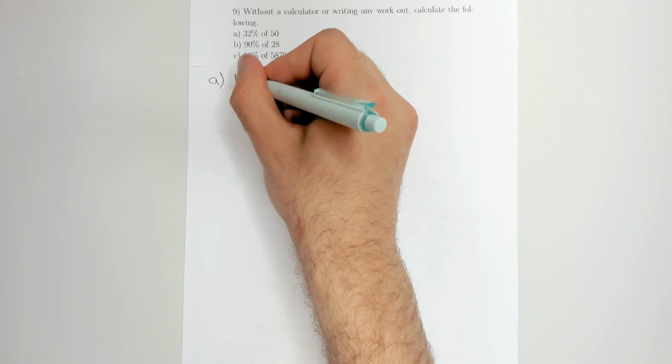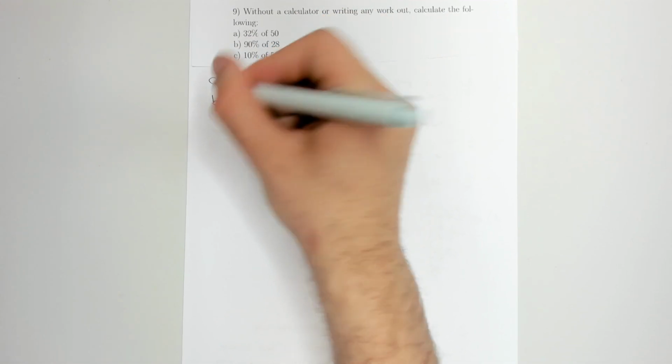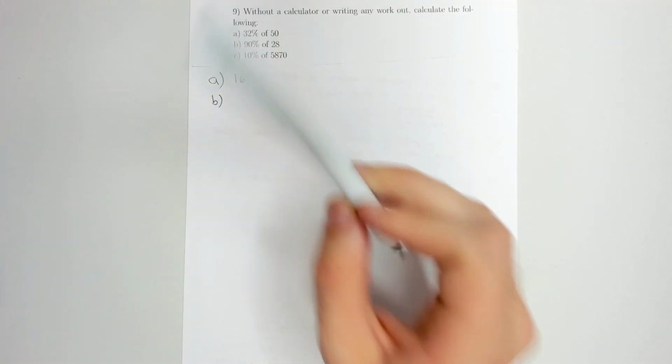And what's half of 32? It's 16. So we get 16 for part A. For part B, we have 90% of 28.